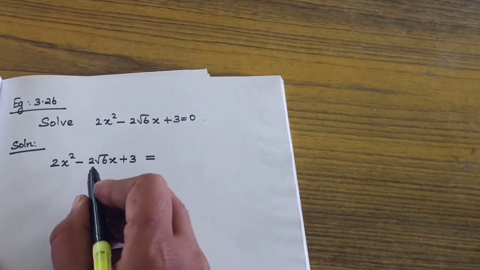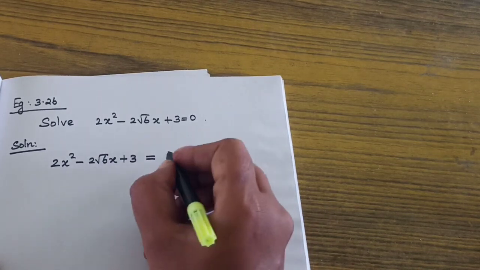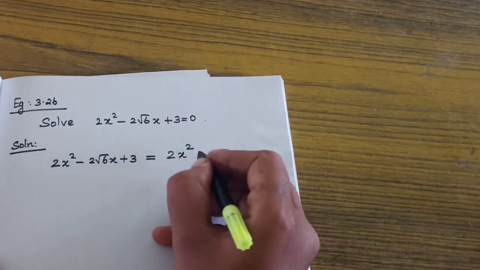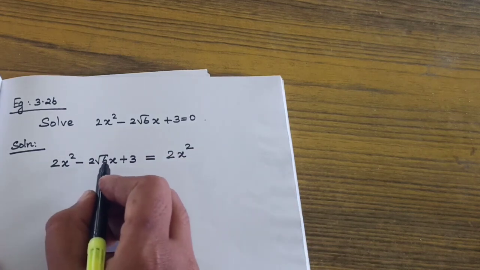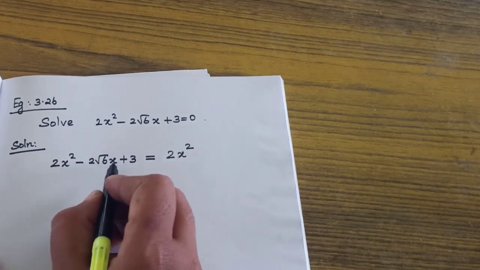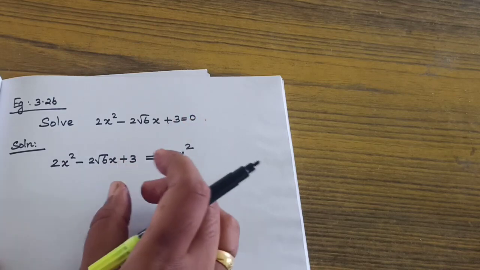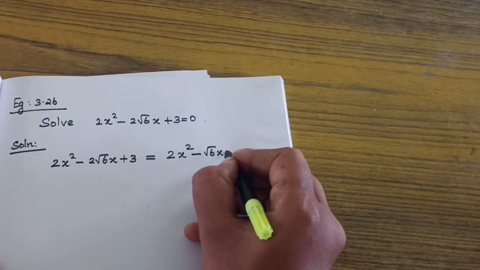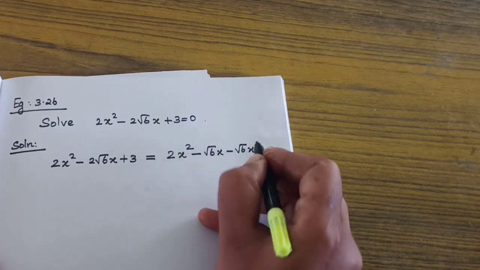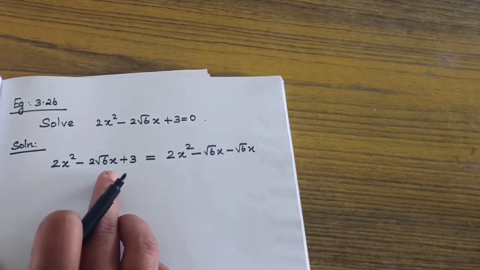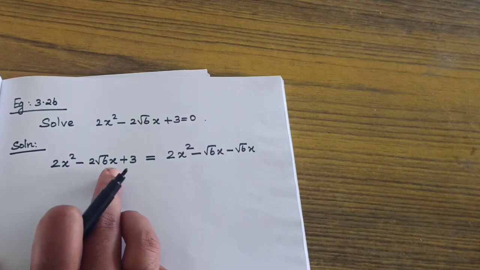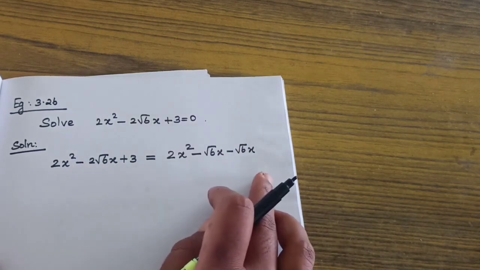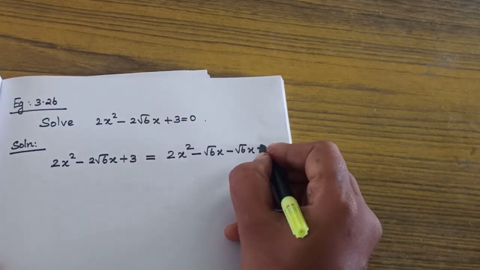I am splitting the middle term into two terms. So, 2x² here, minus 2√6x. How many √6 are here? 2 times. So I am splitting this into minus √6x and minus √6x, which automatically gives minus 2√6x. I just split this minus 2√6x into 2 terms. Then plus 3.